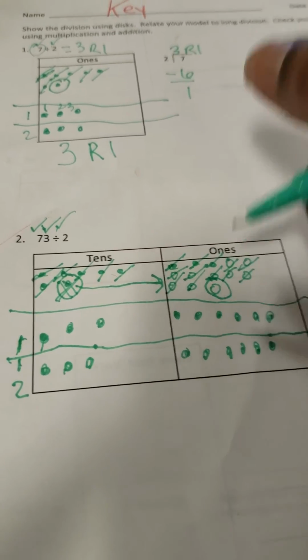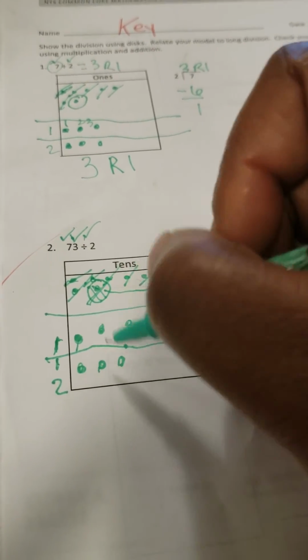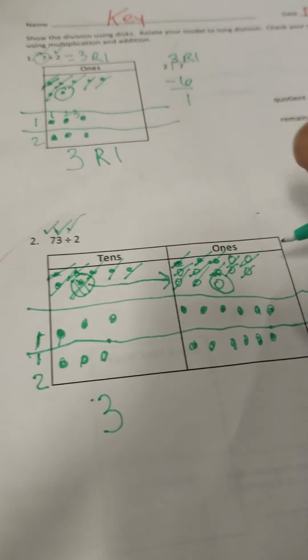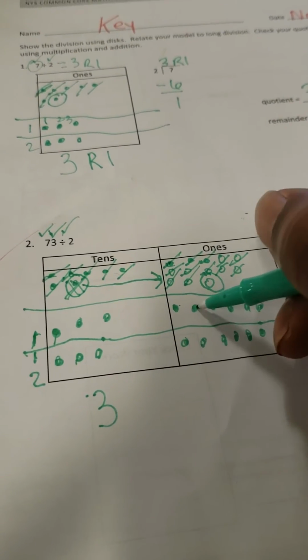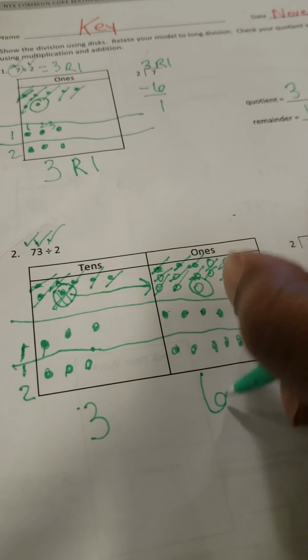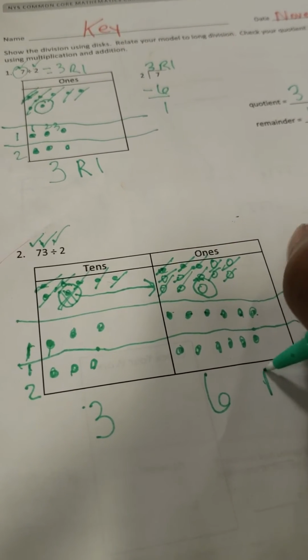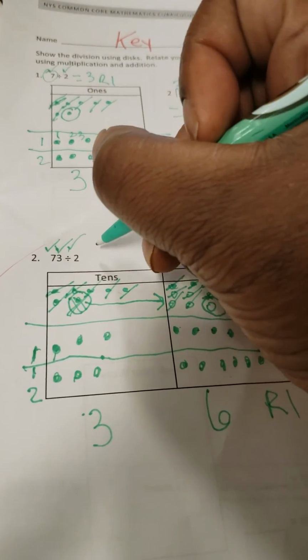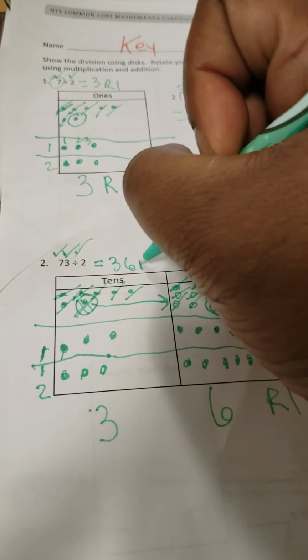Now I have 2 rows and I have a remainder of 1 here. In each row, in the tens place, I have 3. In the ones place, I have 1, 2, 3, 4, 5, 6. And then I circle 1, so that's my remainder of 1. So my answer is 36 remainder of 1. Now let's come over and do the same thing.